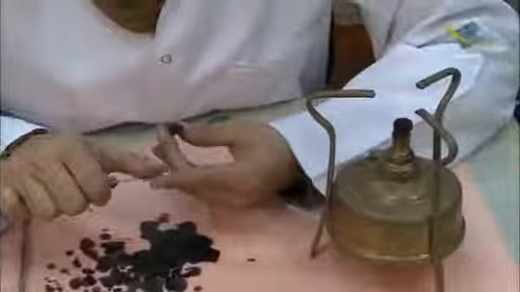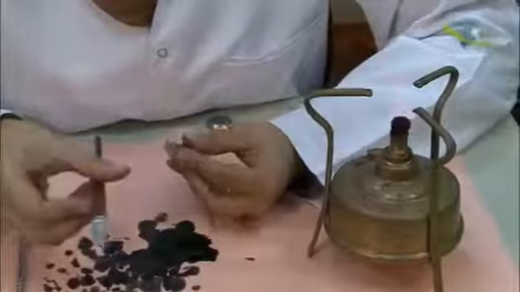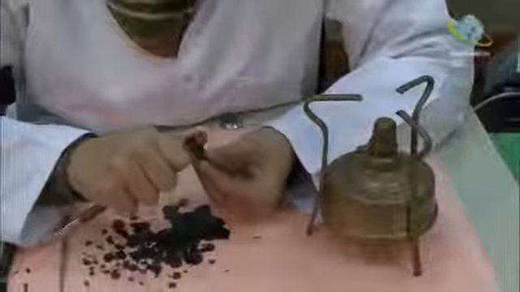Now we will start finishing. The finishing will be with a sharp, clean knife. First of all, we will start removing the line angles. We have to hold the knife like peeling a potato.